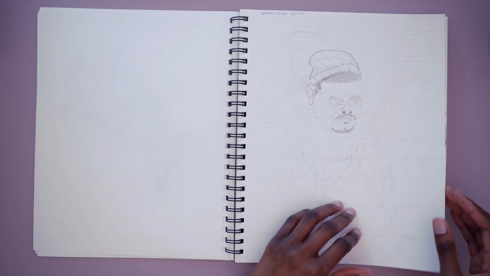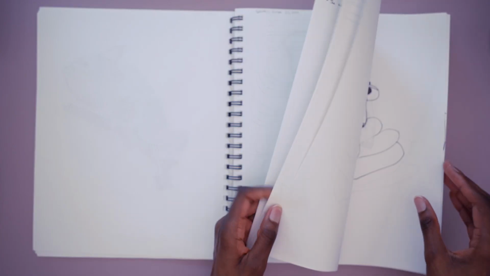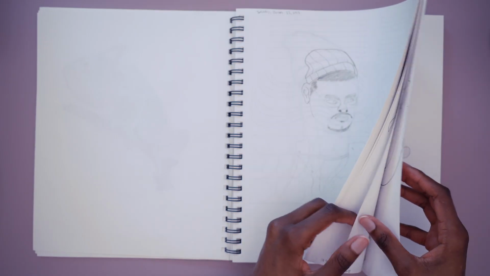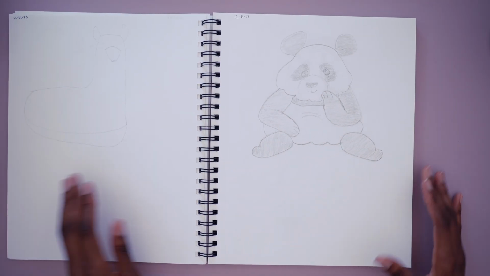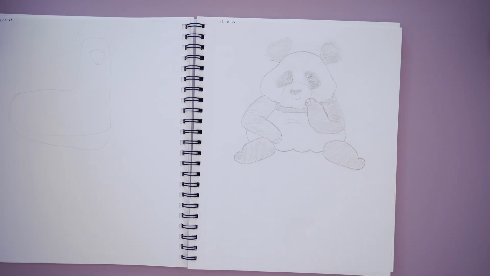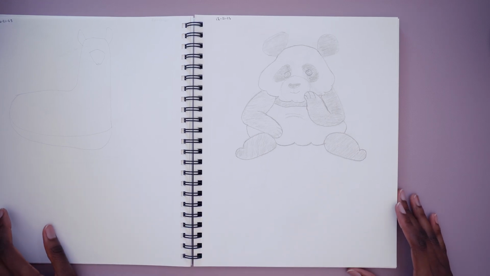All right, so here are some recent exercises. Let me show you. This video is getting a little long. I just want to show you one more thing. Yes, so this is my most recent drawing, and it's a little panda bear. I showed you a panda bear I drew in Procreate in the beginning, and this is a panda bear that I drew using shapes. And I understood it so much more.